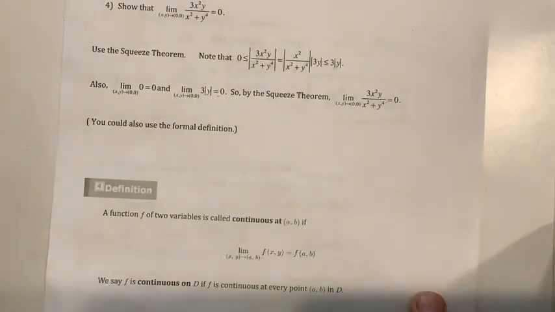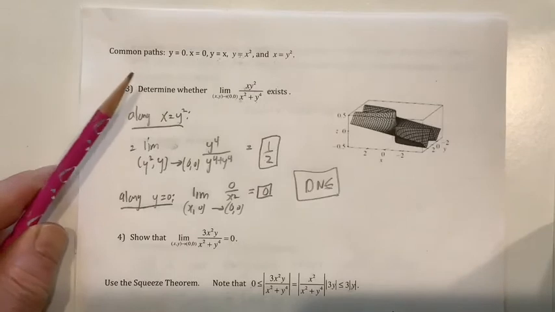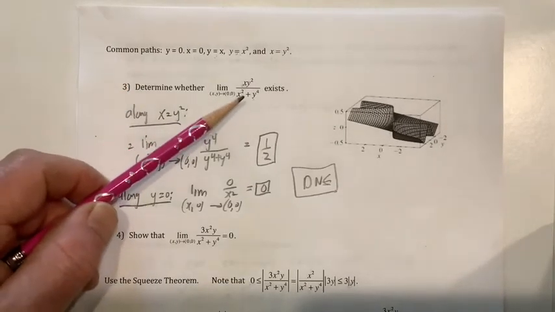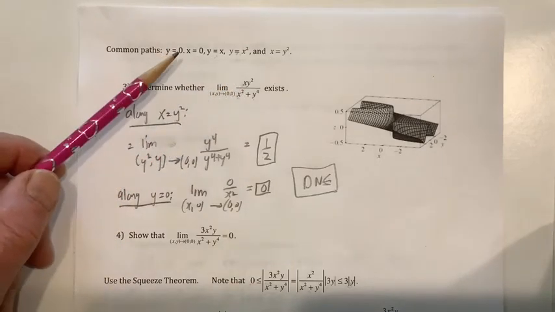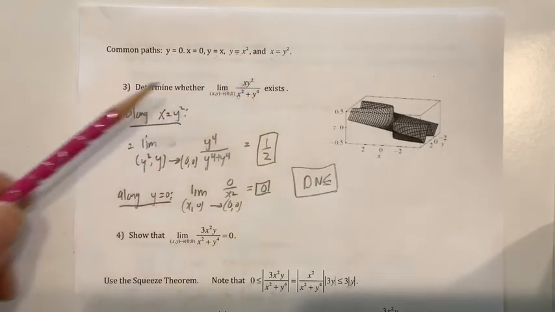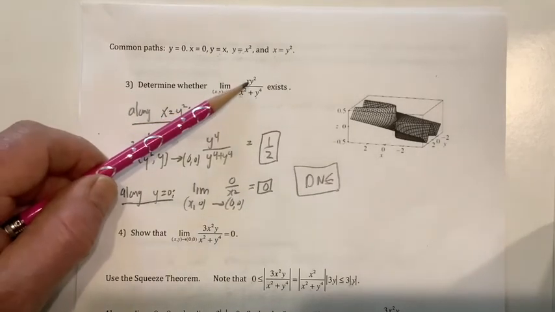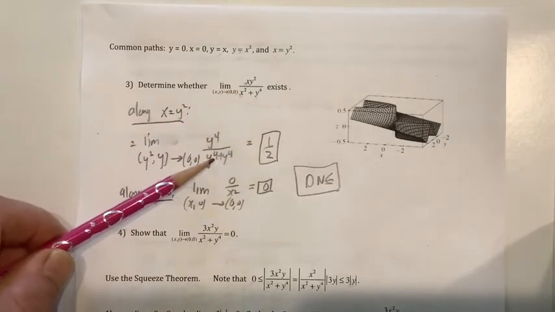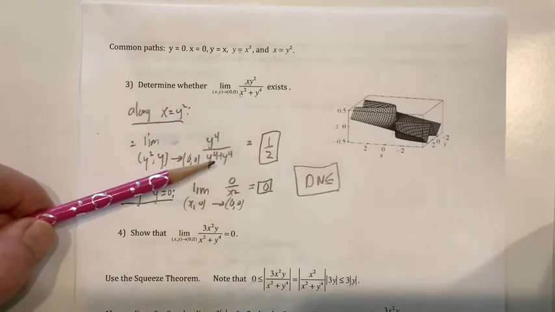Well, that's one possible way a limit does not exist. So the question would be, how do you know what paths to try? Well, you're trying to pick a path so that the expression simplifies. Now, the common ones are the x and y axis, y equals x squared, x equals y squared. You see what happens if you pick x equals y squared? The top becomes y to the fourth, and the bottom becomes y to the fourth plus y to the fourth, which is 2y to the fourth.